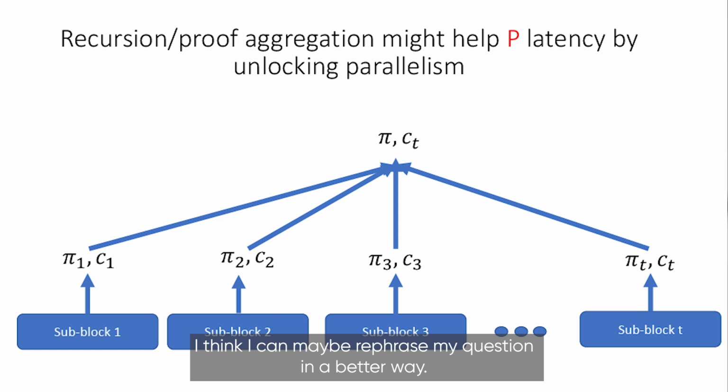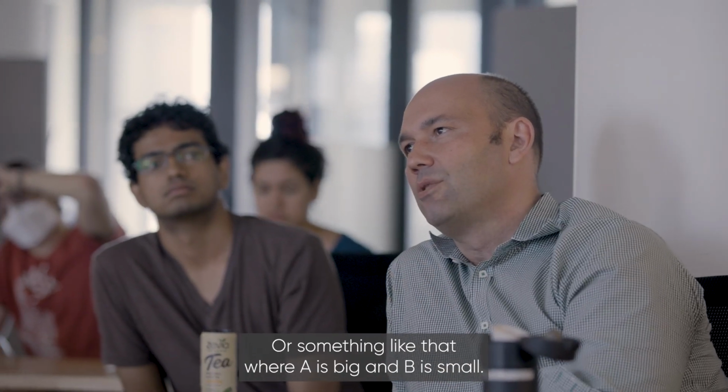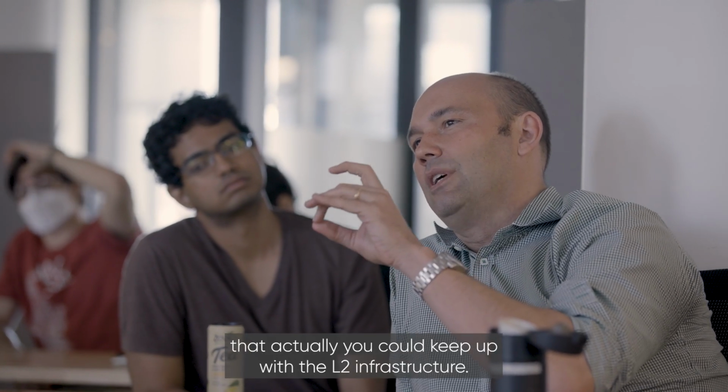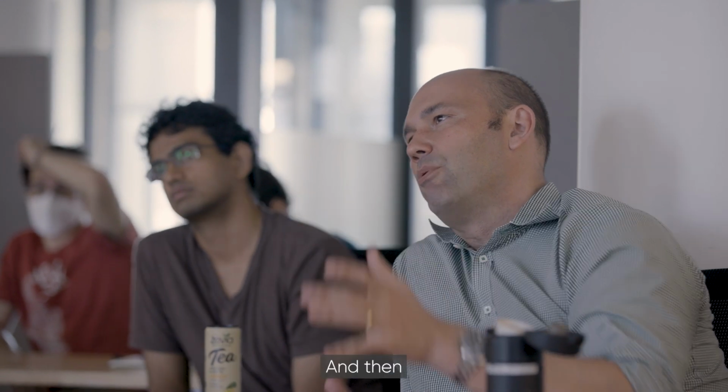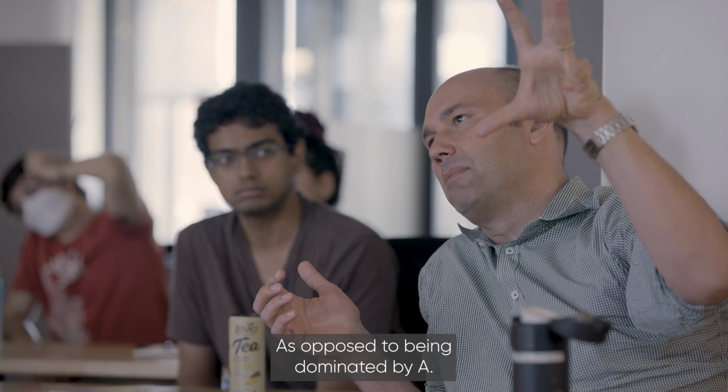I think actually maybe I can rephrase my question in a better way. Imagine if the prover time was like A plus BX, where X is the number of transactions, where A is big and B is small. The hope would be that B is so small that you could keep up with the L2 infrastructure. Then you need the batch size big enough so that the per-transaction prover cost approaches B as opposed to being dominated by A. That's exactly right. But the problem is that the snarks people are using today have prover time like n log n, so you're right. If you take the batch size big enough, it's superlinear runtime, so the per-transaction prover time is getting worse, not better.